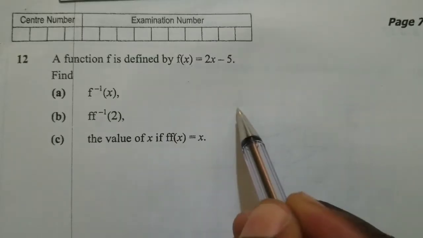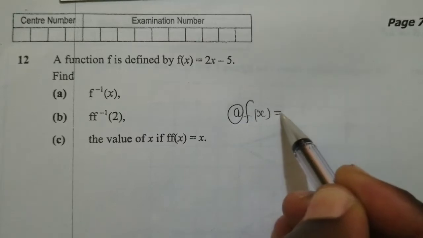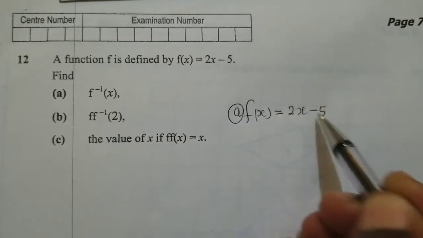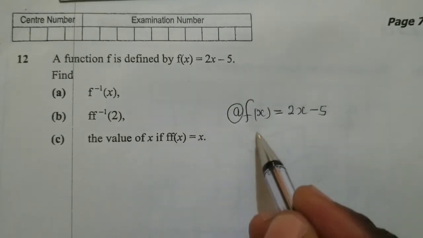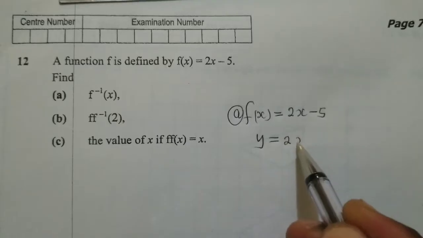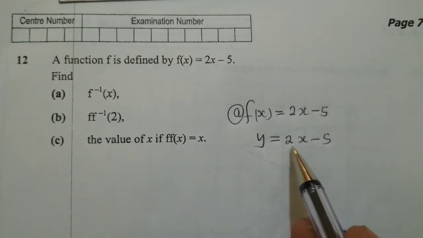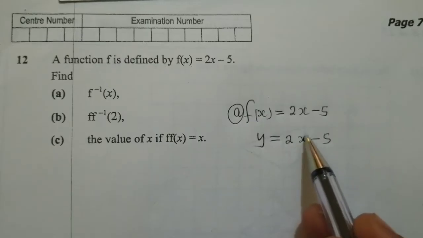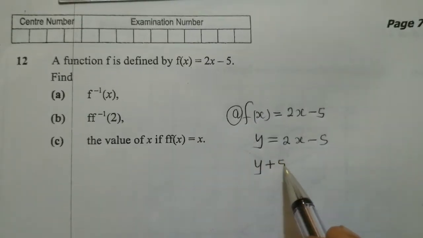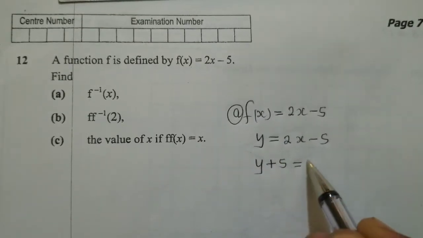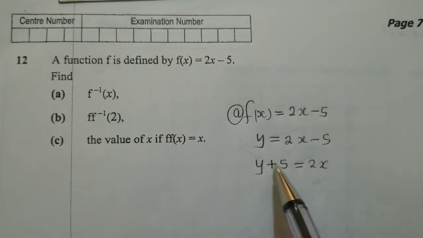So we shall say f of x is equal to 2x minus 5. Okay, this is a function we have. And where there is f of x, we substitute y is equal to 2x minus 5. The next thing is to make x the subject of the formula, or to make x be alone. So we shall have y plus 5 is equal to 2x. This negative 5 will cross the equal sign and it will be plus 5.